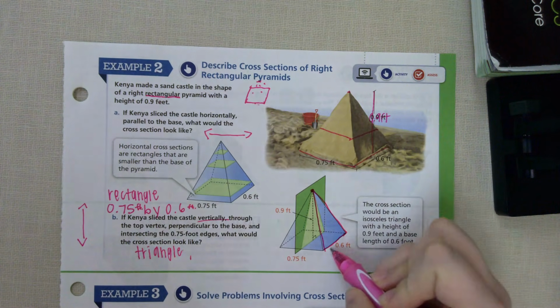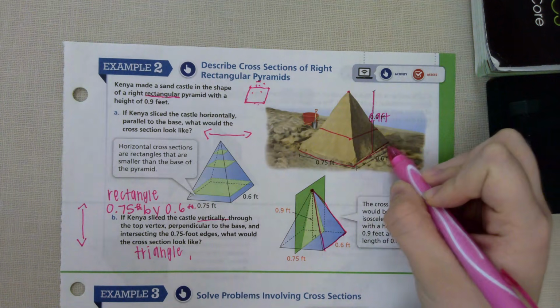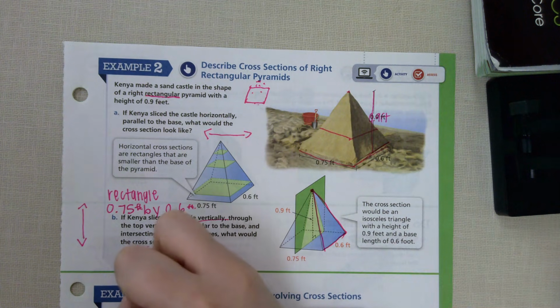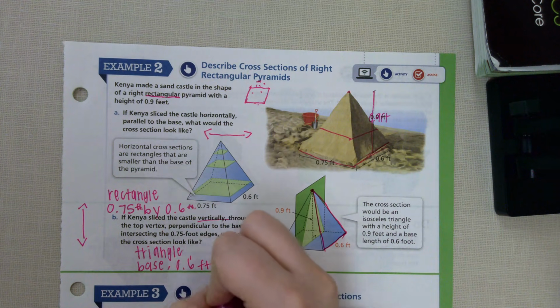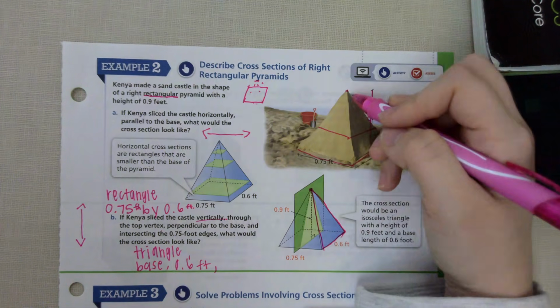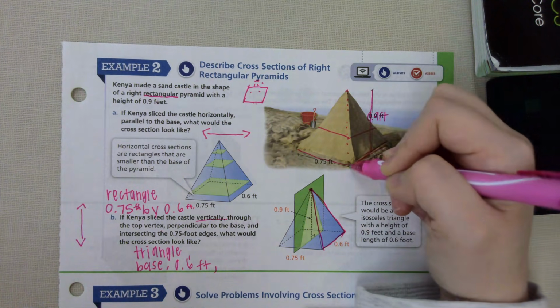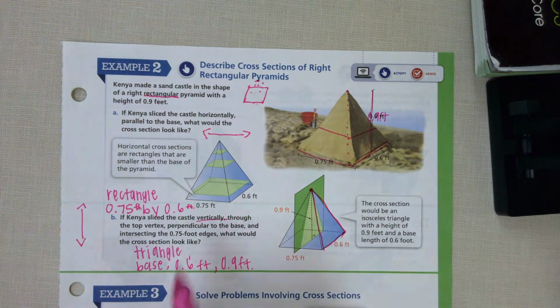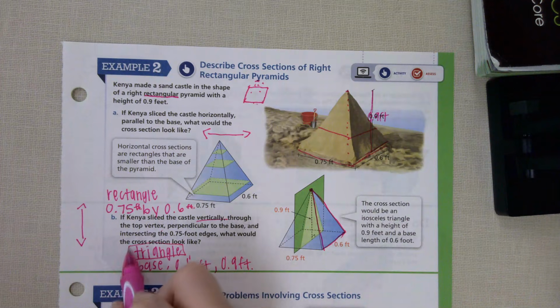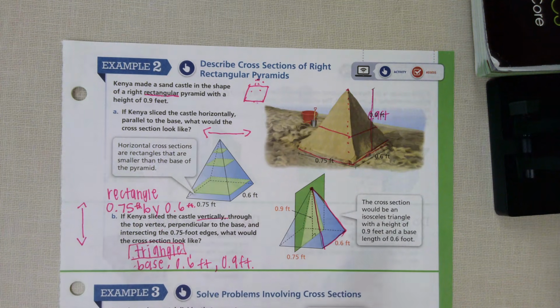And then my base of my triangle, I can look here or here. My base is 0.6 feet. And then my height, all the way to the top, is 0.9 feet. So it's looking for a triangle, but I do know that my triangle is going to have a base of 0.6 and a height of 0.9.